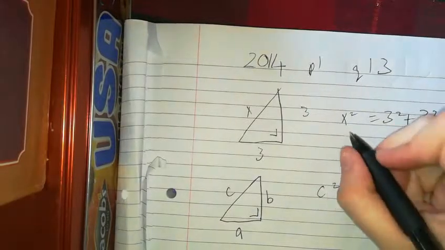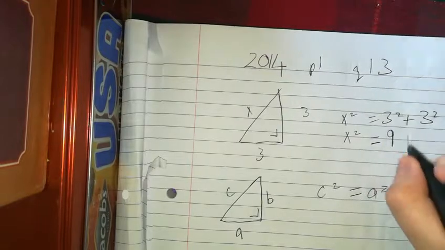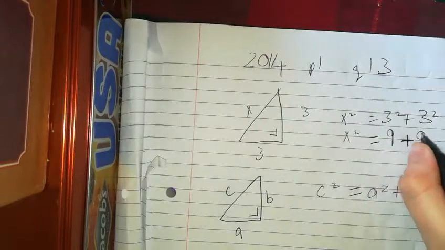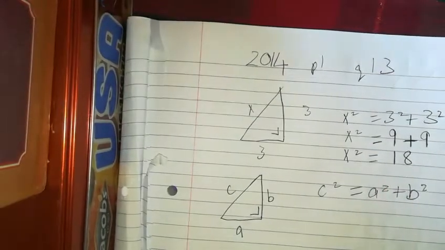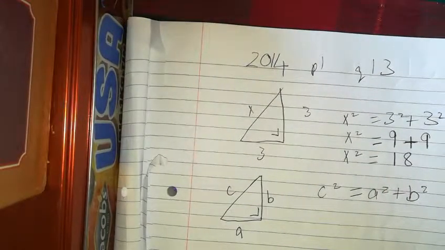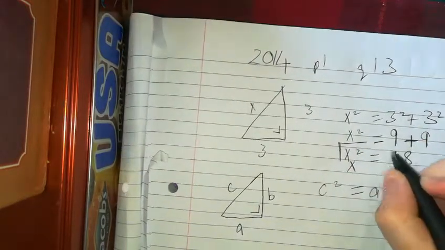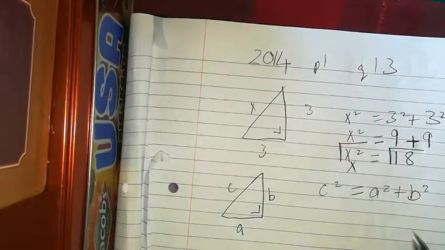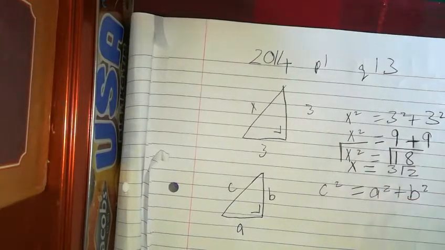So 3 squared is 9, so x squared is equal to 9 plus 9, so x squared is equal to 18. If I want to get x by itself, I'm going to have to get the square root of both sides. If I work out the square root of 18 on my calculator, I'll get 3 root 2.